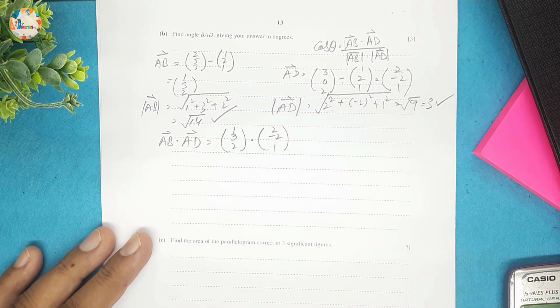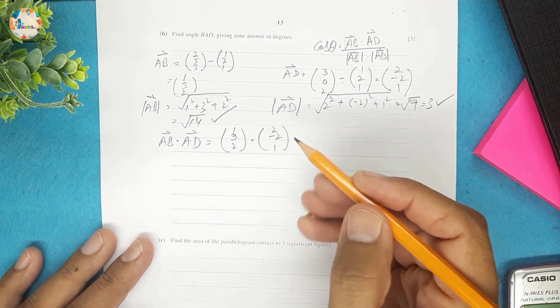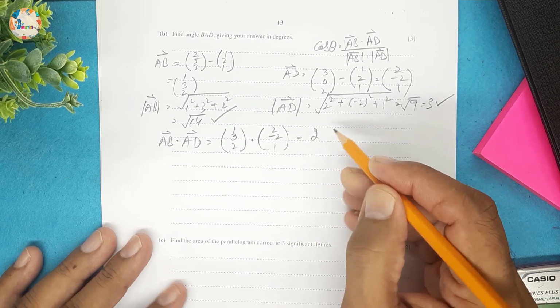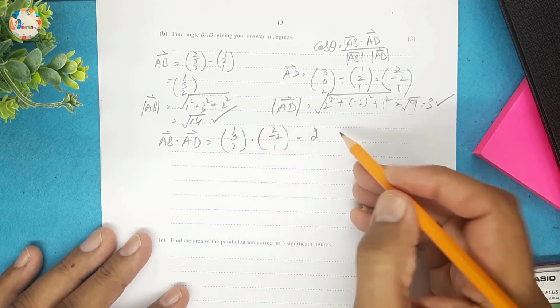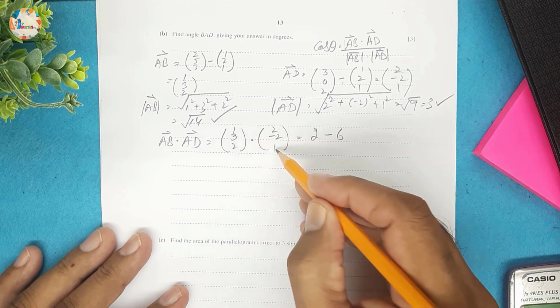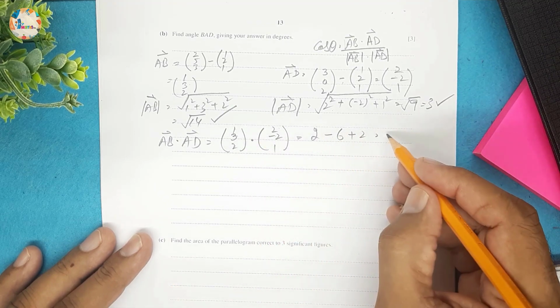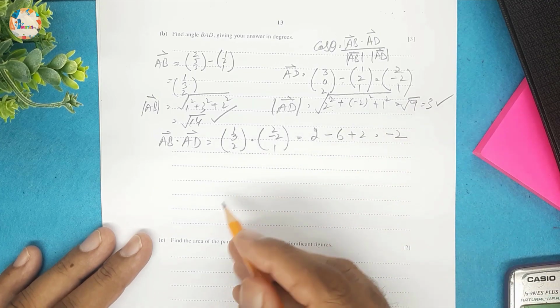We will write the dot product of these two vectors: 1 into 2 will be 2, and 3 into minus 2 will be minus 6, and 2 into 1 will be plus 2. So this will be 4 and this will be minus 2 basically.